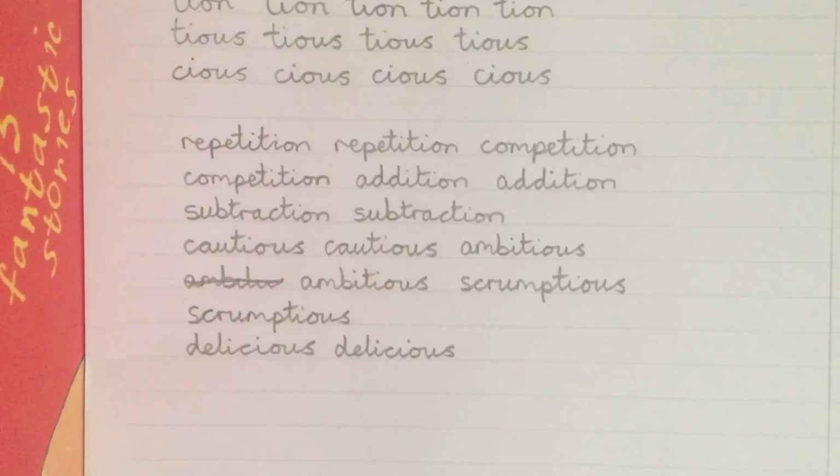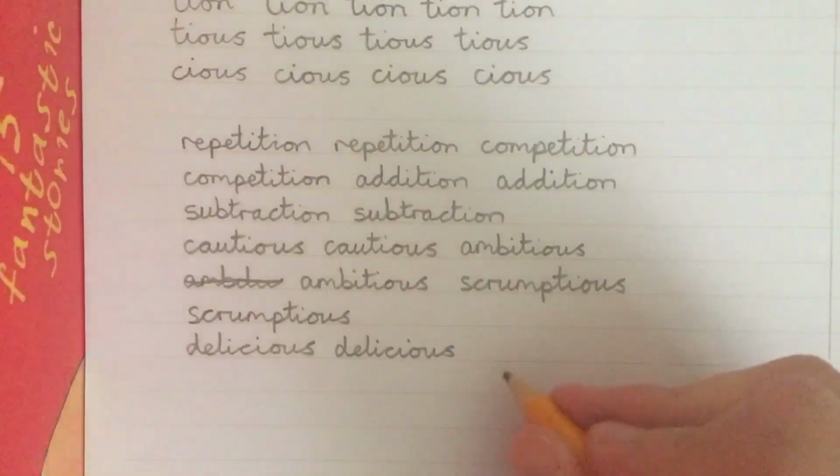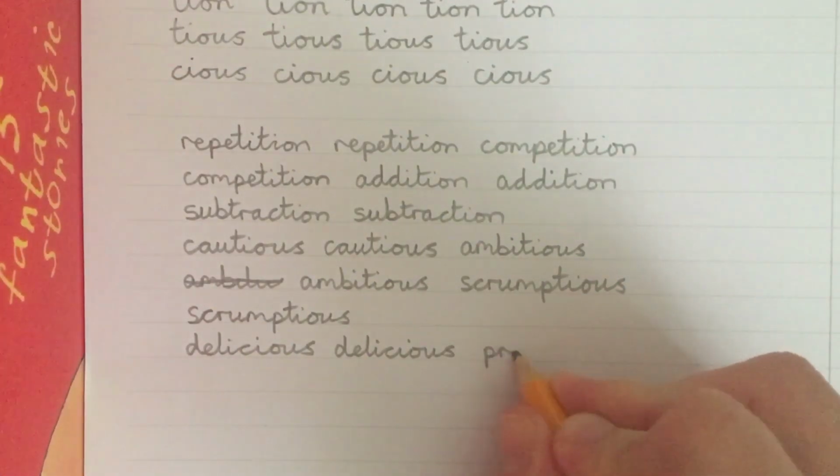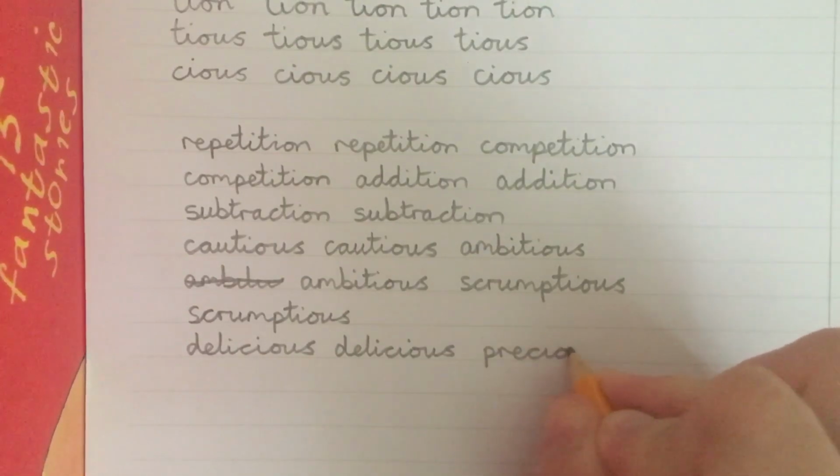Next up, we have a word which means if something needs to be looked after, it might be because it is precious.